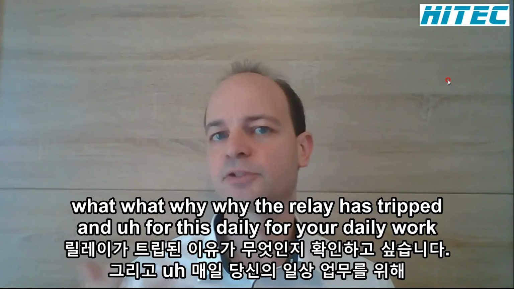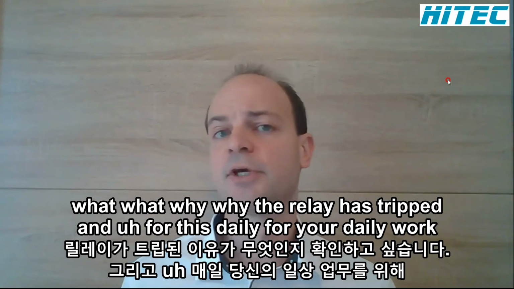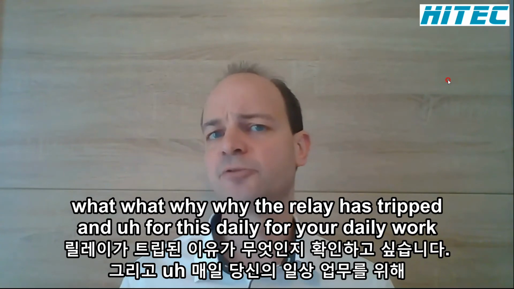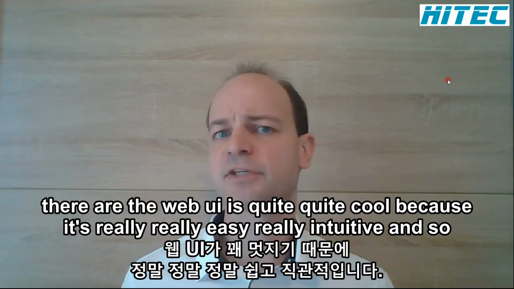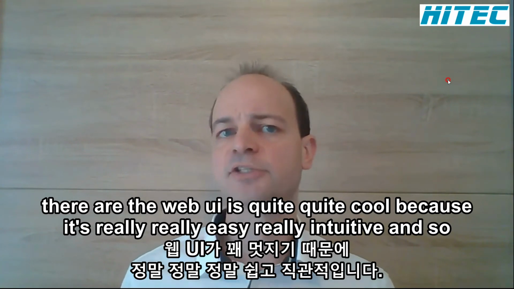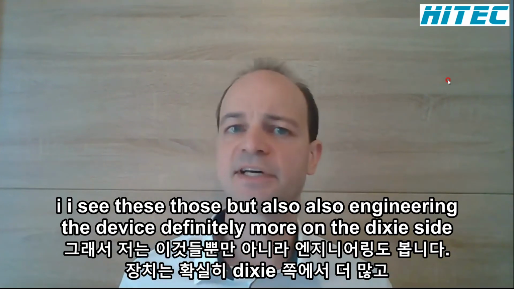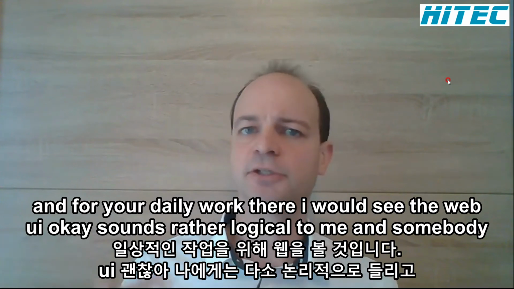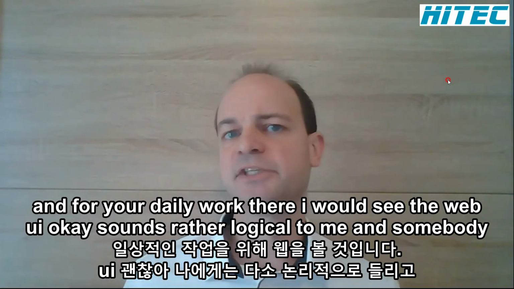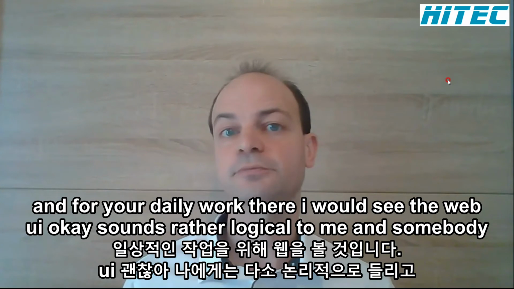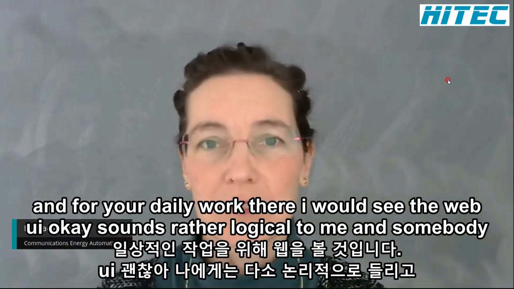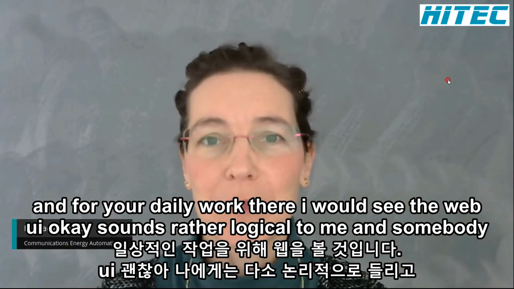You want to see why the relay has tripped. And for your daily work, the web UI is quite cool because it's really easy, really intuitive. And so I see these both worlds. So for engineering the device, definitely more on the DIGSI side, and for your daily work, there I would see the web UI. Okay, sounds rather logical to me.